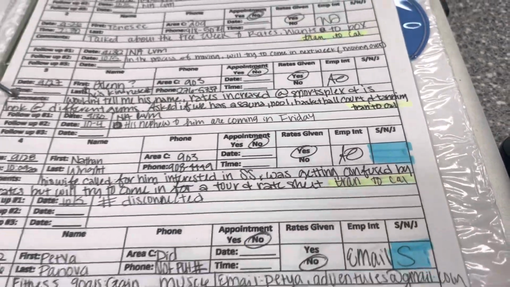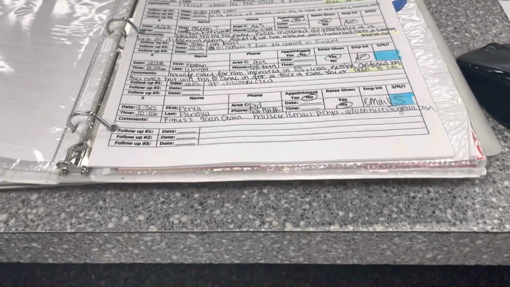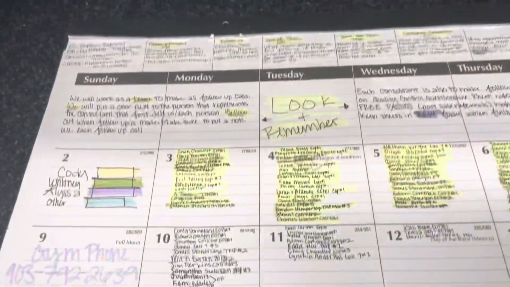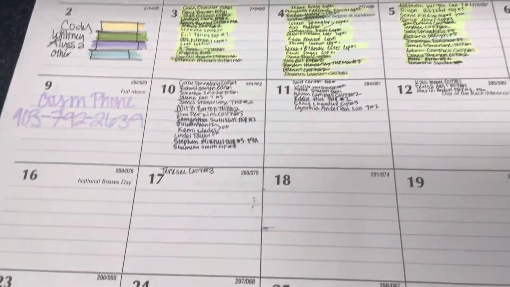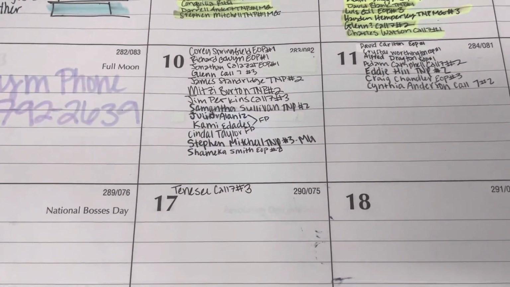Bluing it out on this particular book means they're inactive now. That way we're not bugging the fire out of somebody. We gave them a week. We don't want to be one of those clubs that call and drive someone nuts, and when they finally want to join, they don't come here.